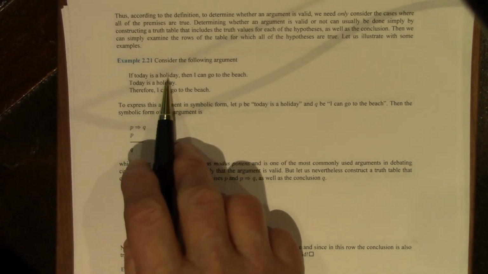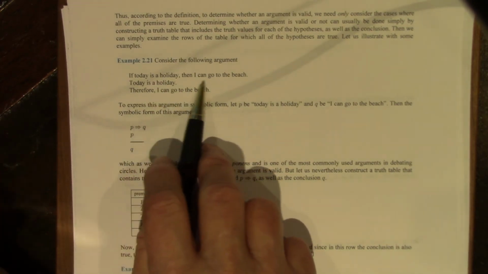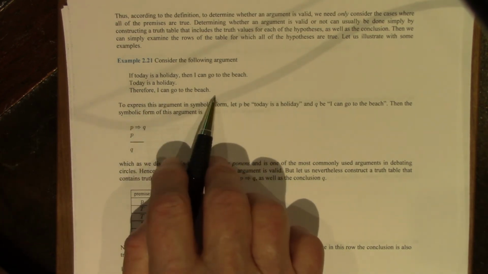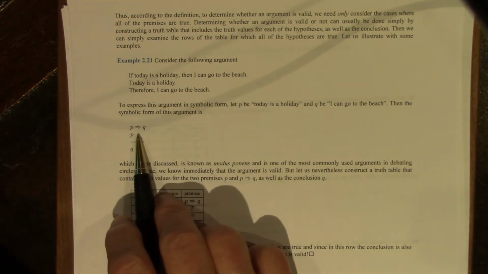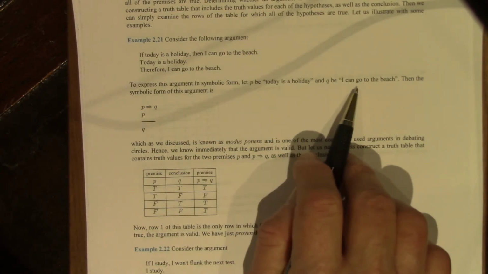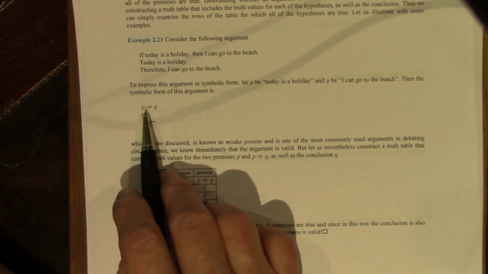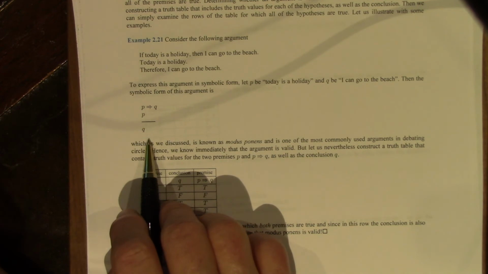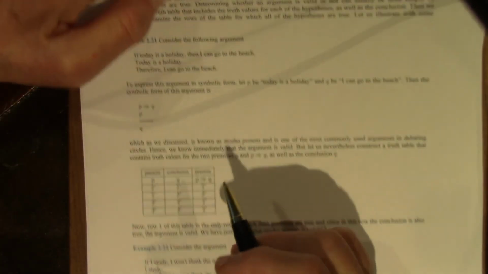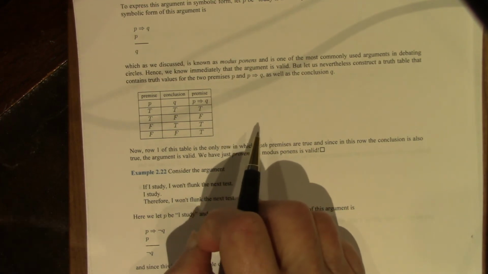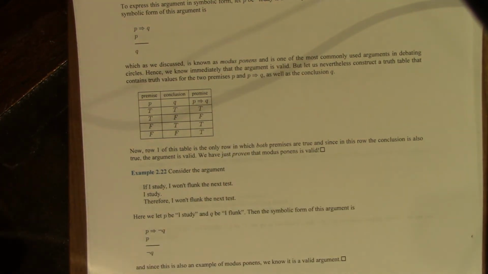So let's consider this argument again. If today is a holiday, then I can go to the beach. Today is a holiday, therefore I can go to the beach. In symbolic form, it looks like this. P is today is a holiday. Q is I can go to the beach. The argument in symbolic form: P implies Q, P, therefore Q. This is, as we've discussed before, modus ponens, and it's one of the most commonly used arguments in debating circles.